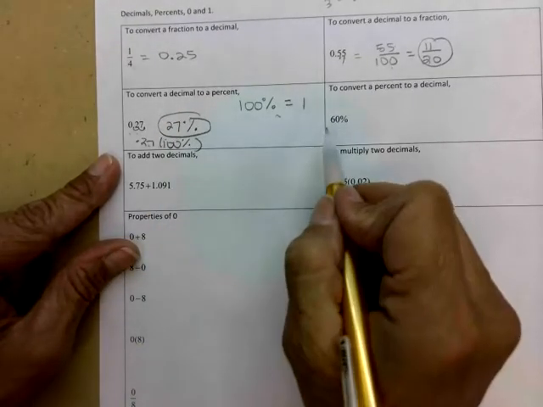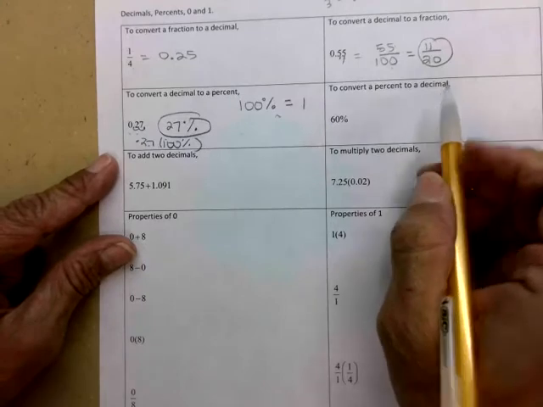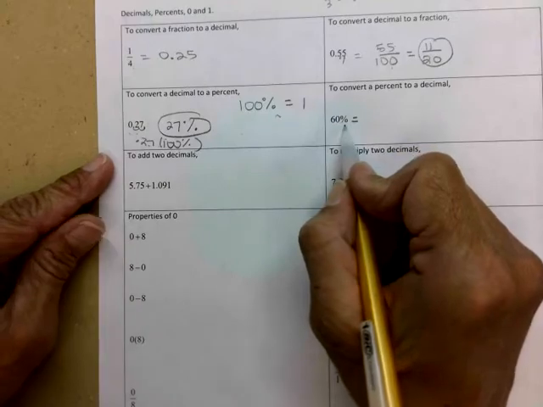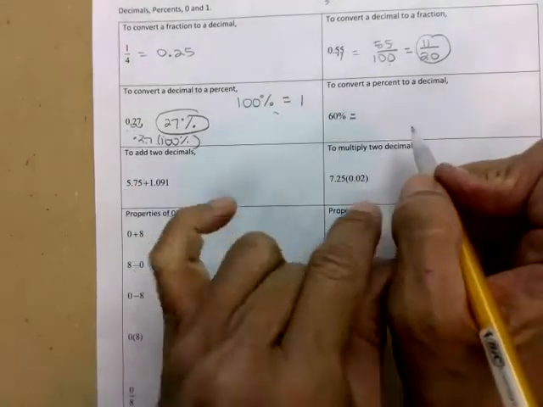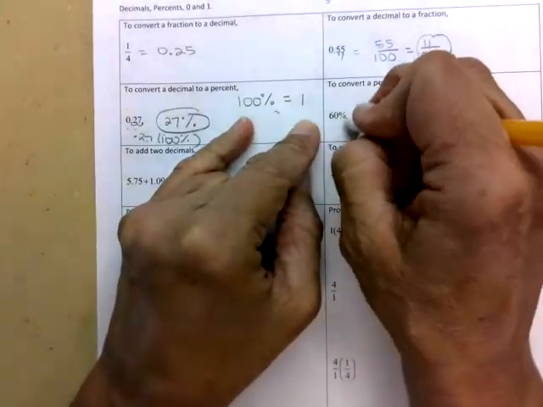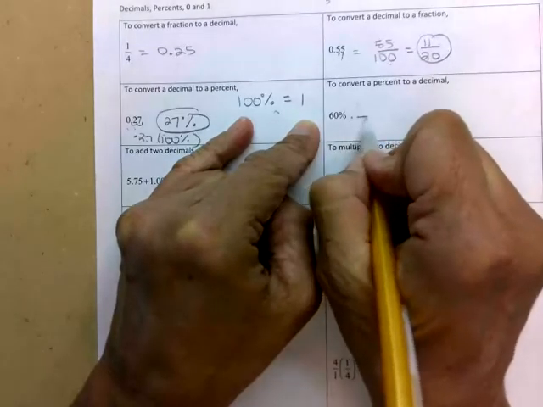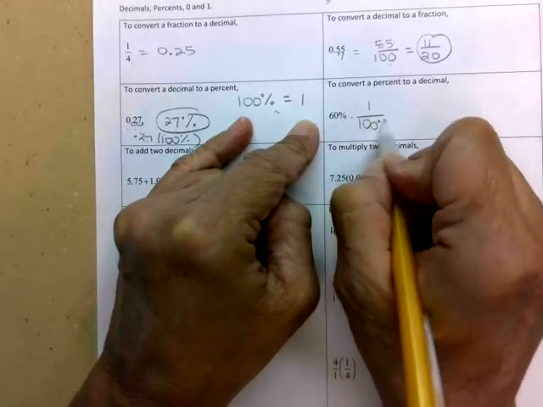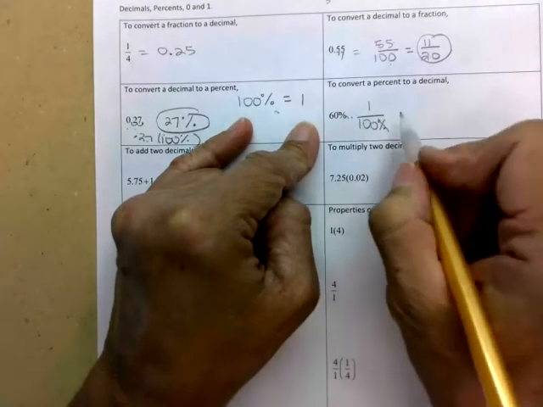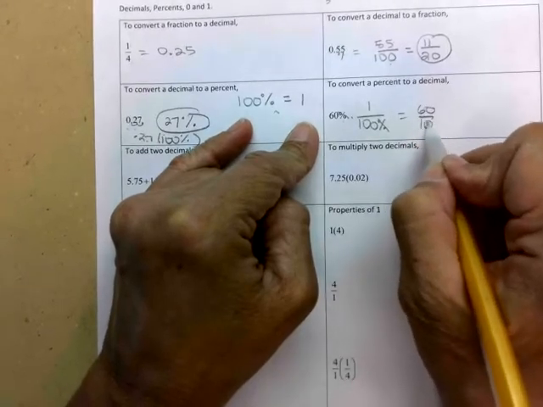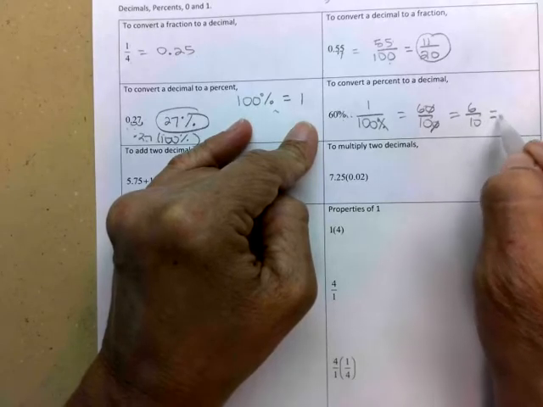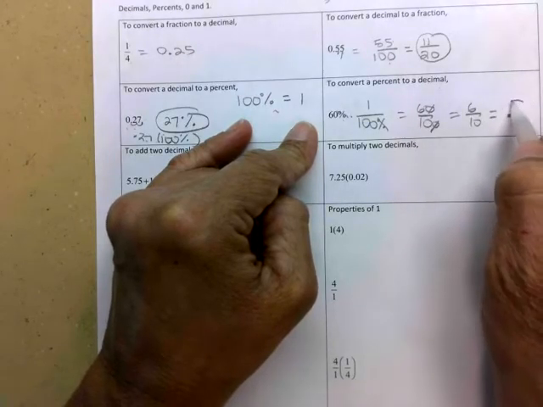And then to go the other way, if I have 60% and I want to make it a decimal, because we always convert percents into their decimal version in calculations. If you've seen the video on unit analysis, we could do that here. We multiply 60% times 1 over 100% so that I can cancel my percent symbols, and that leaves me with 60 over 100, or 6/10, which as a decimal is 0.6.